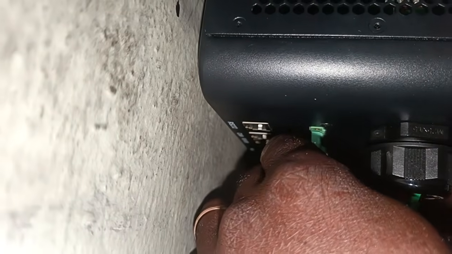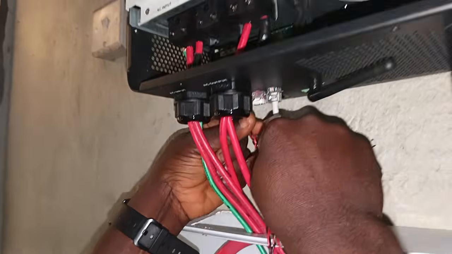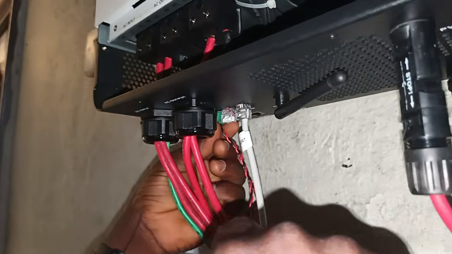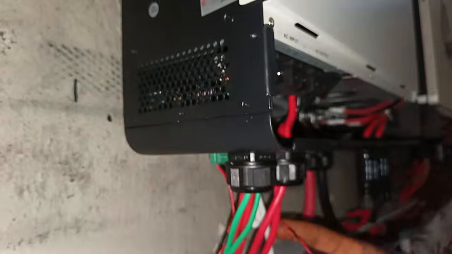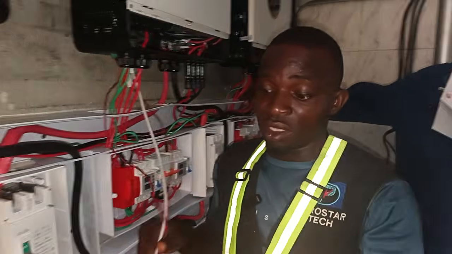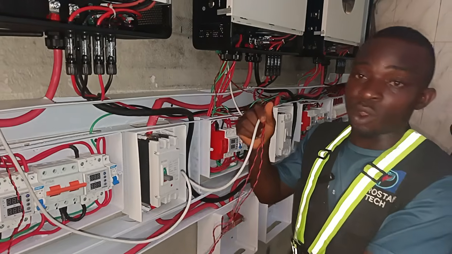You can see first to first. Then we go back to pick the other one. You can see second to what? Second. Second to second. So as you can see, we have done with this parallel.